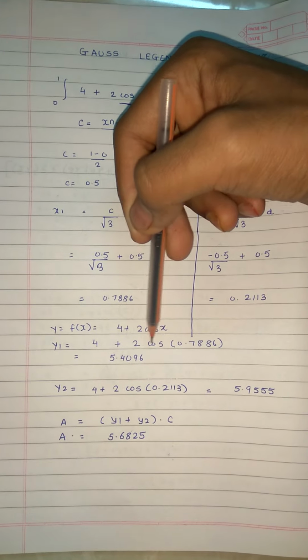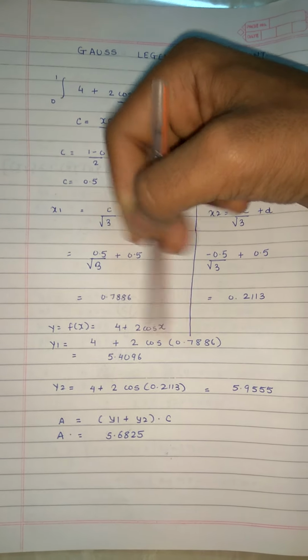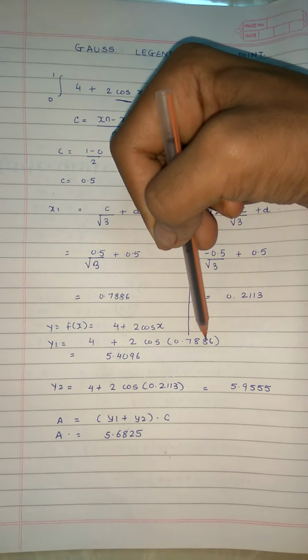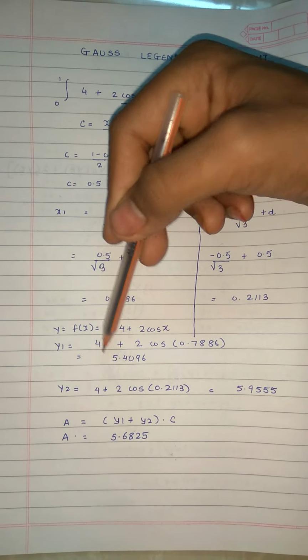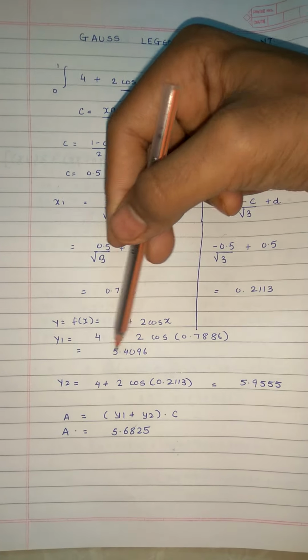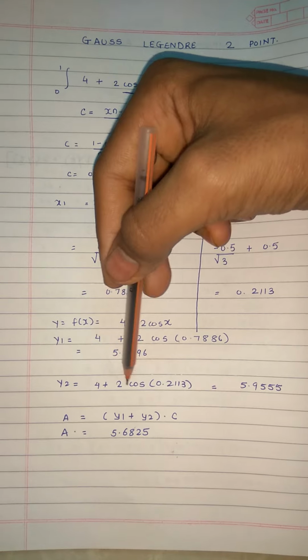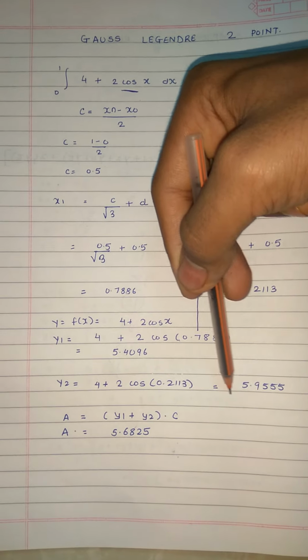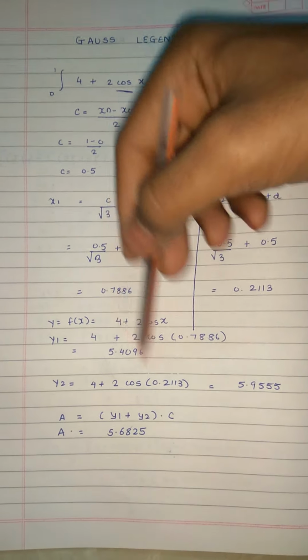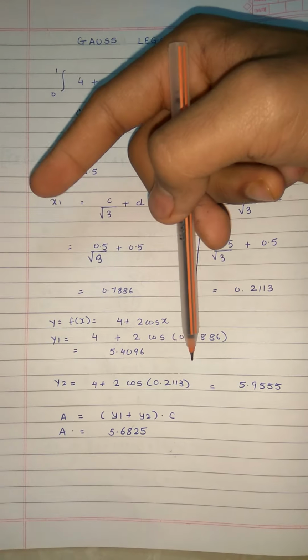So 4 plus 2 cos 0.7886. Solving 2 cos 0.7886 once and adding it to 4, you get 5.4096. The second answer will be 4 plus 2 cos 0.2113, which is 5.9555. We get both the answers of y1 and y2.